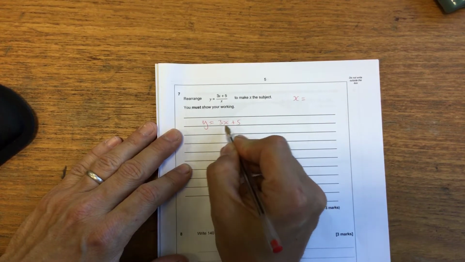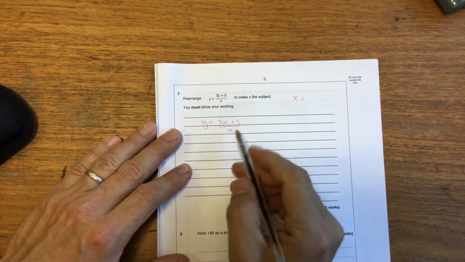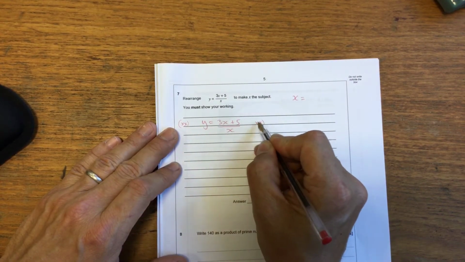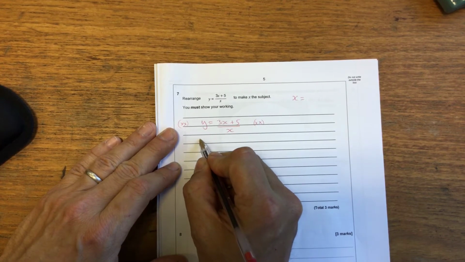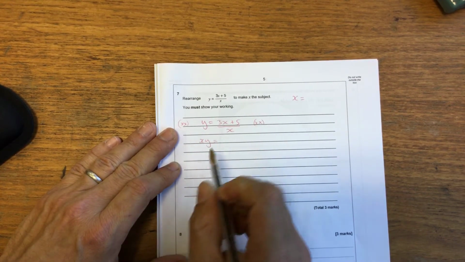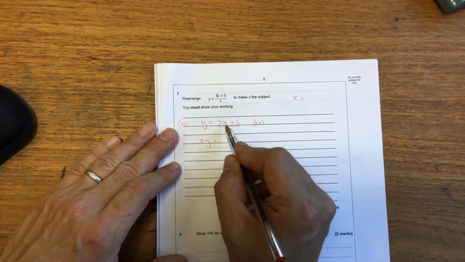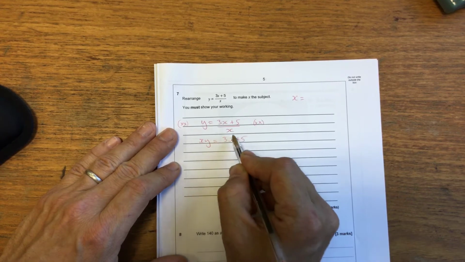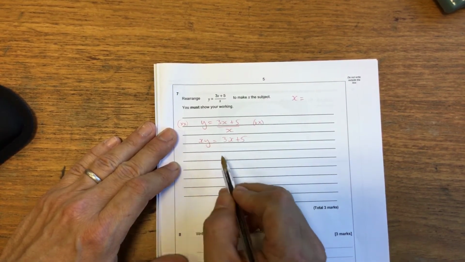y equals 3x plus 5 over x. If I multiply both sides by x, I'll get rid of this fraction, which is a little complicated. I'll end up with xy on the left-hand side, because y times x is xy. And on this side, the 3x plus 5 over x times x, that x would cancel out. So this is what I get next.